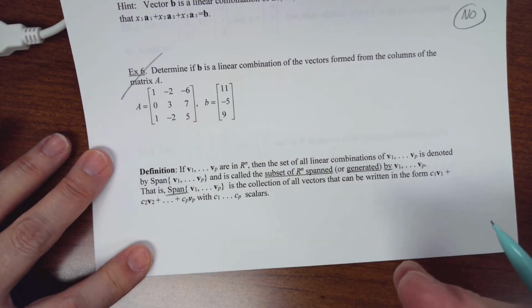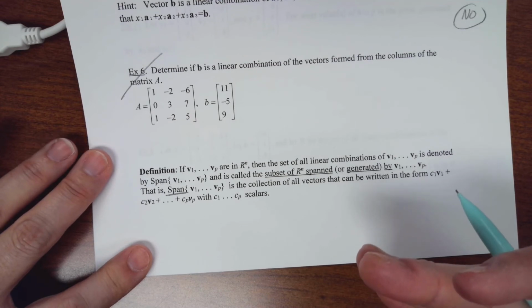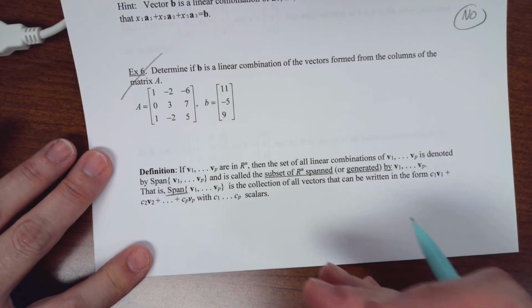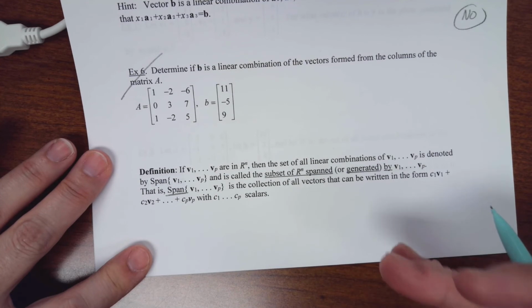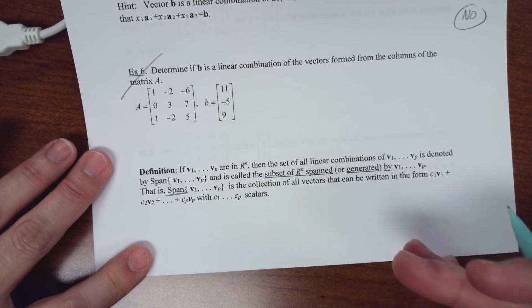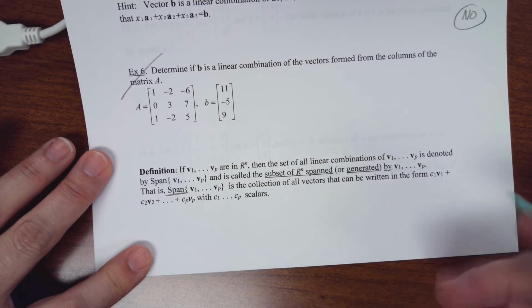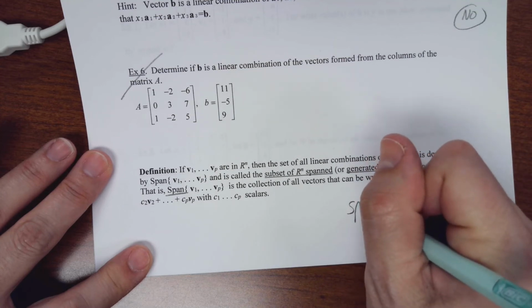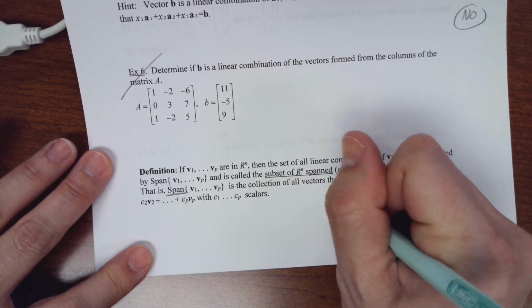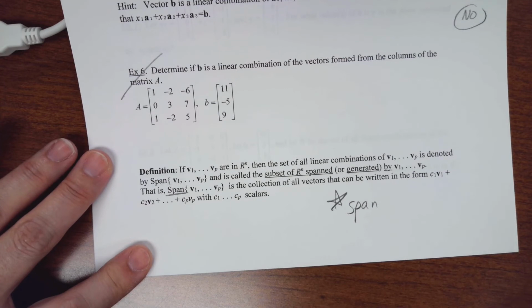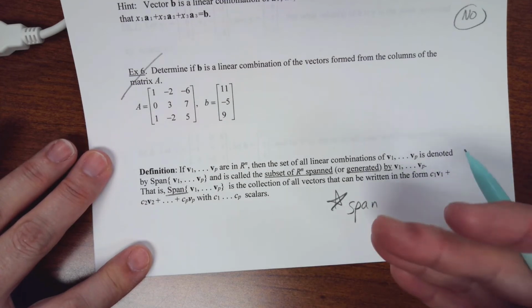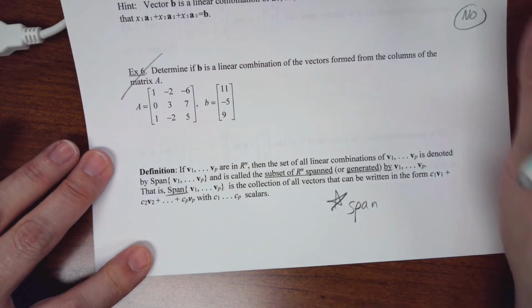So a couple things there. When a vector is in the span of other vectors, that means that it is a linear combination of those vectors. So span is a big word that you start to hear over and over and over again. Like, is this in the span? Is this a linear combination? Those are the same questions, just different phrases.